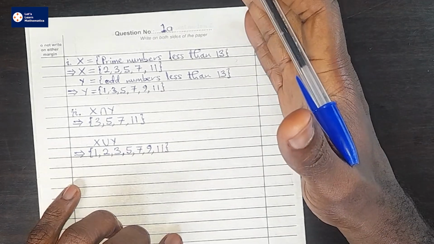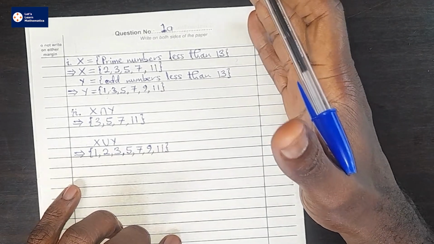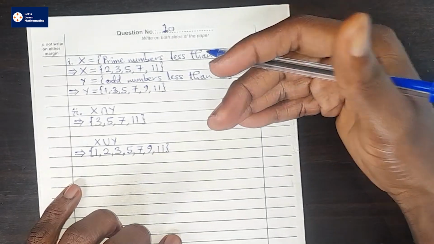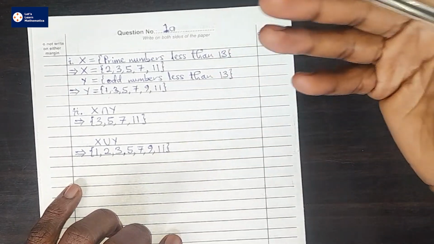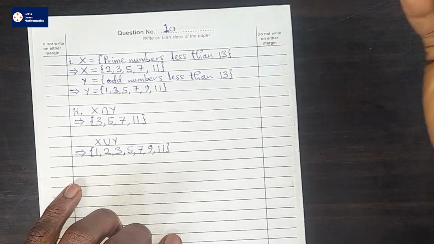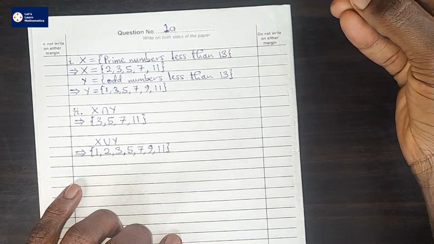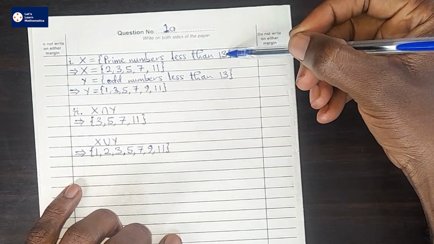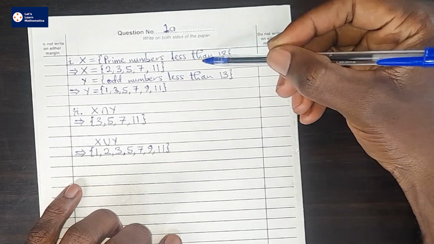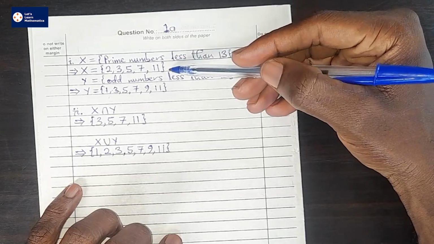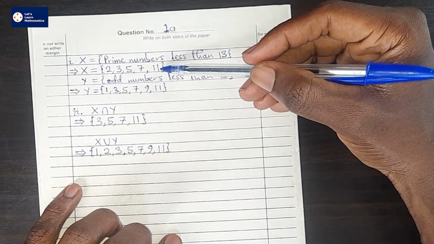Try and go over it as many times as possible. We learn through repetition. So make sure you repeat as much as possible to be able to grasp all the concepts. What is a prime number? What is an odd number? Anytime you are seeing less than, it means this number is not part of the set. So less than 13, it means 13 should not be part of the set of the elements that we are listing.